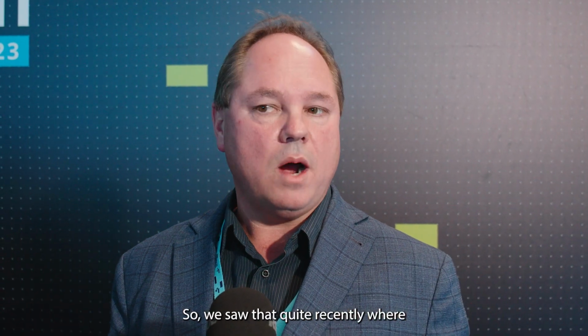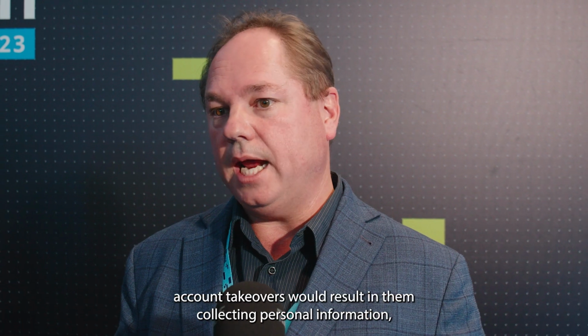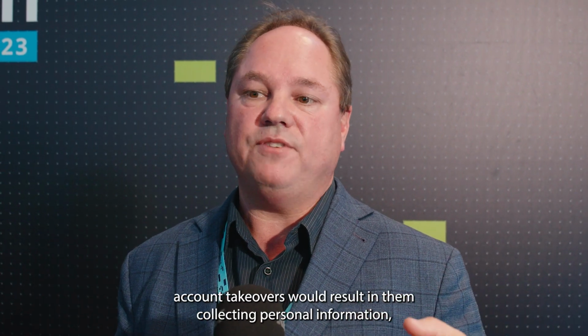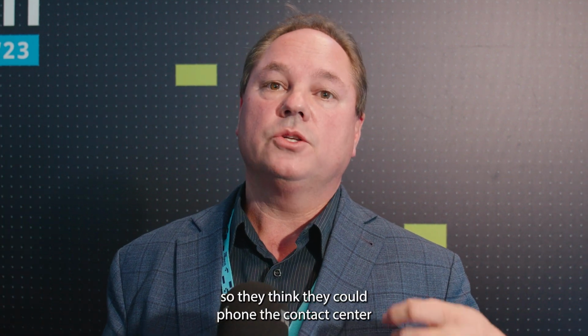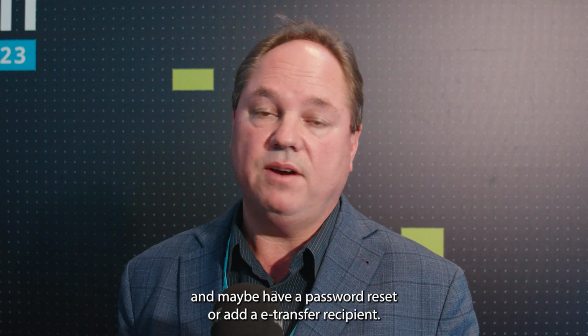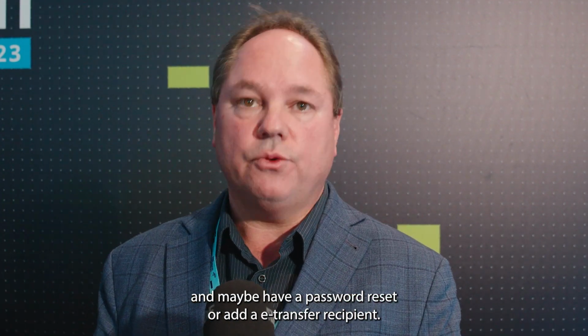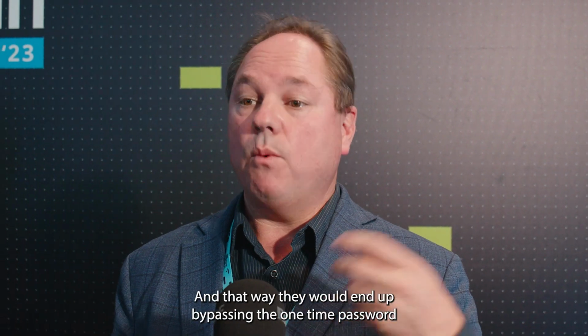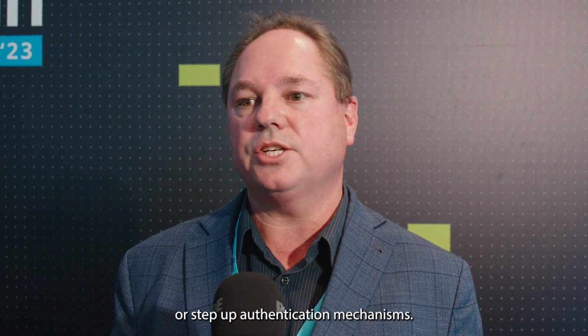So we saw that quite recently, where account takeovers would result in them collecting personal information so that they could then phone the contact center to get past the knowledge-based security questions and maybe have a password reset or add an e-transfer recipient, and that way they would end up bypassing the one-time password or step-up authentication mechanisms.